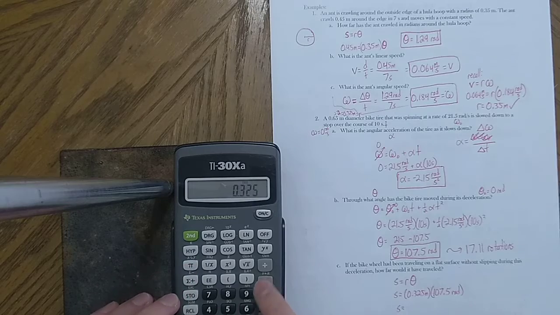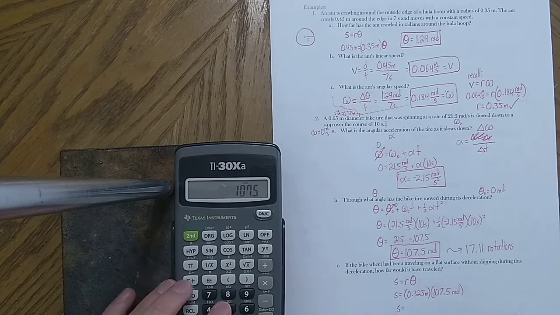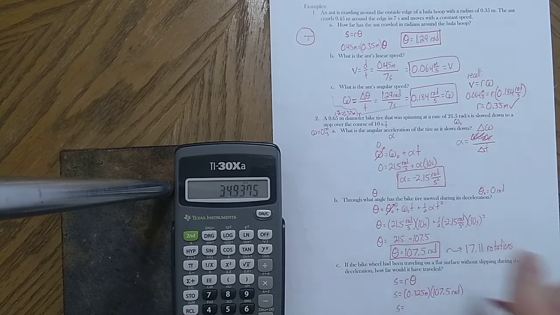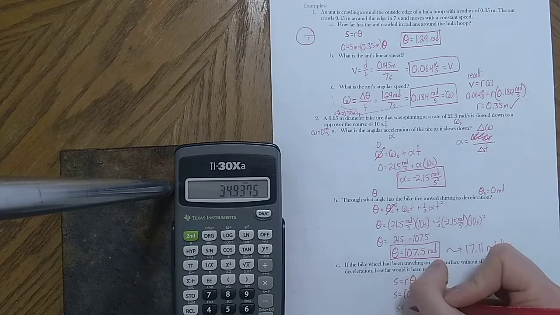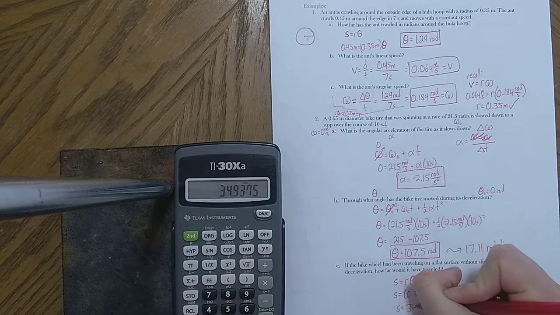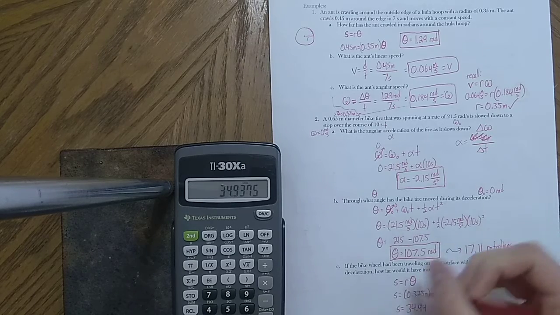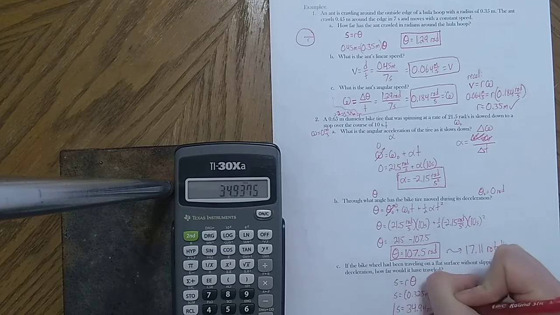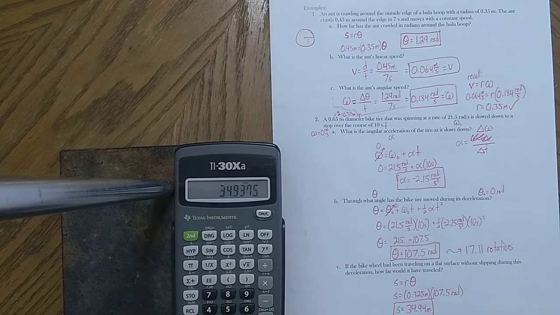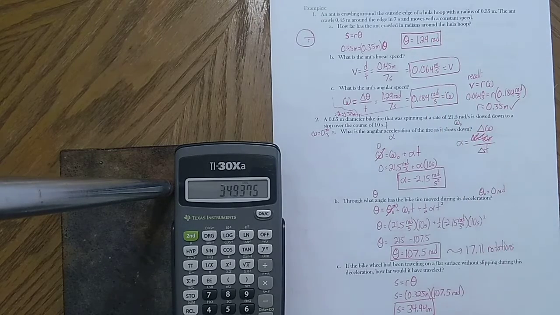So 0.325 times 107.5 radians. We get that the bike tire must have traveled 34.94 meters. That's how far it would have traveled if it had been rolling on a flat surface, until it slowed all the way down from its initial angular speed to 0.